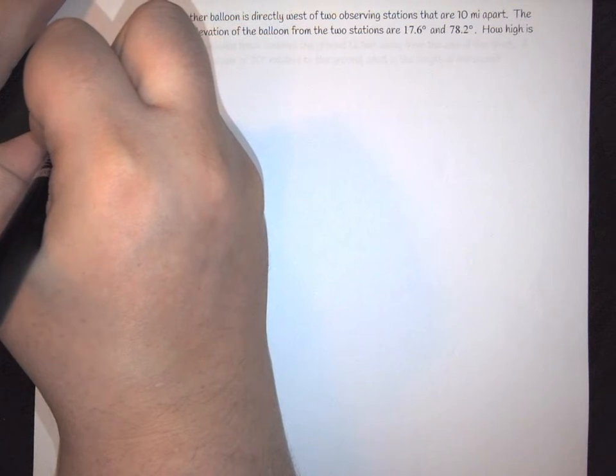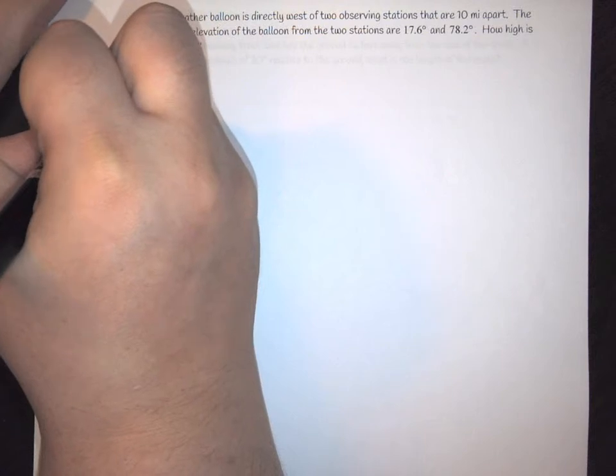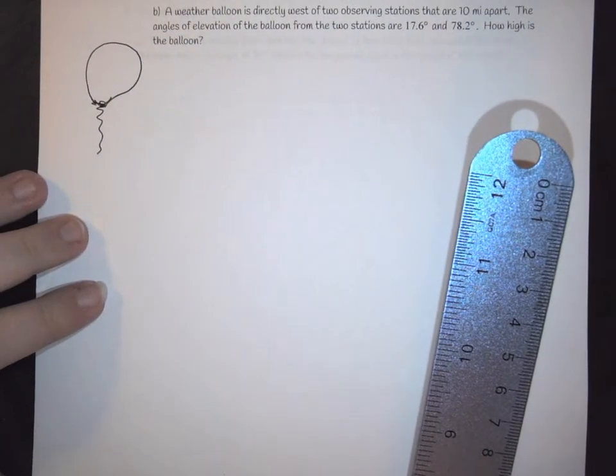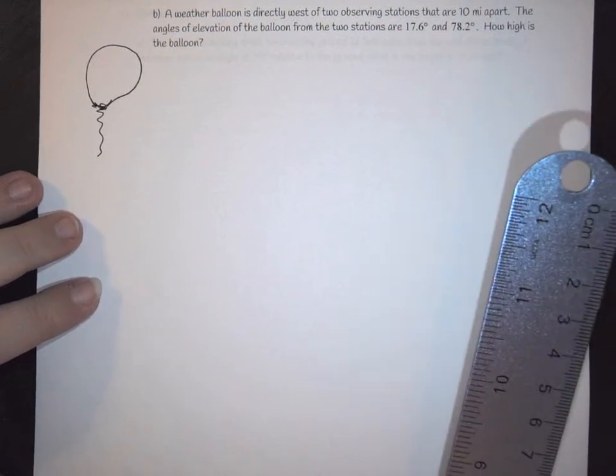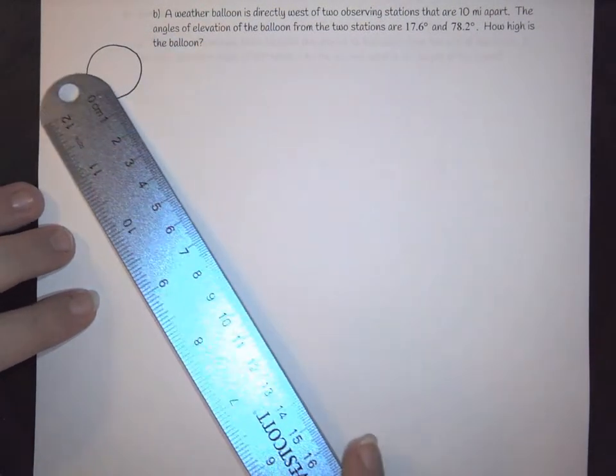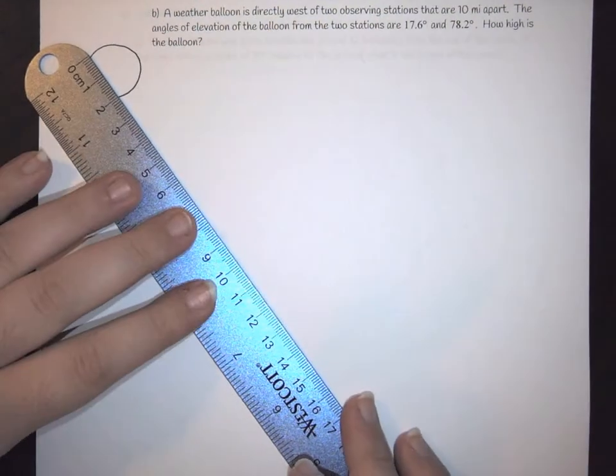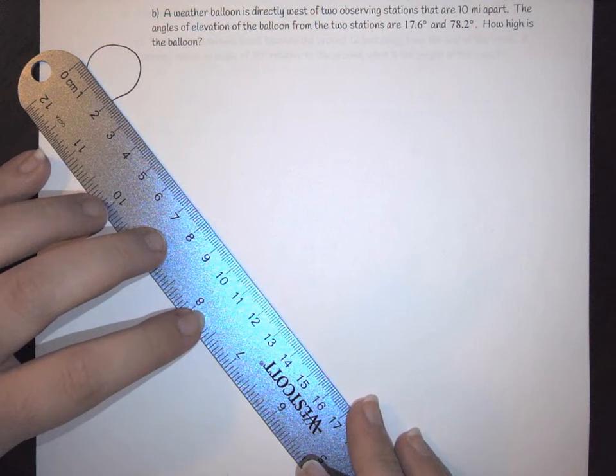Well, we know that we have this weather balloon. Okay, so we'll go ahead. We've got our little balloon. And then we've got some information here. So we are told that the balloon is going to be directly west.